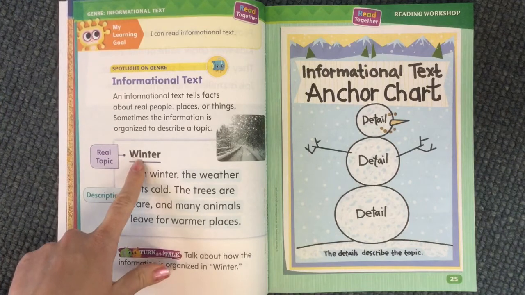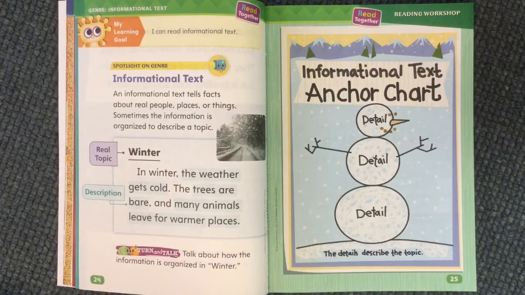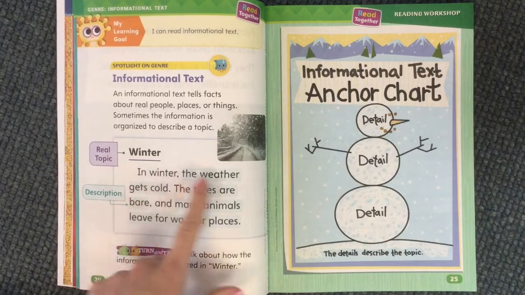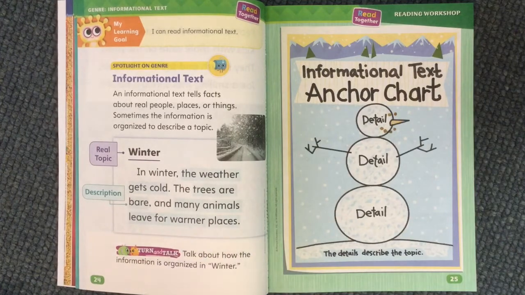Winter, that's your title. In winter, the weather gets cold. The trees are bare and many animals leave for warmer places. So it is organized to talk about winter. It's getting cold, the trees are bare, many animals leave, so it's giving us facts about it.